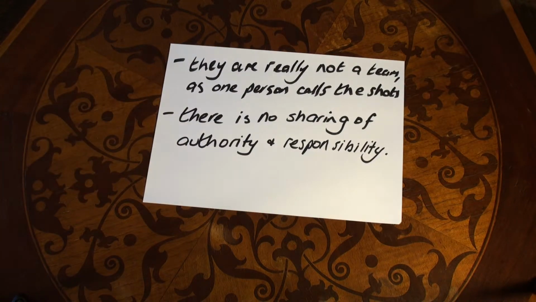They are not really a team, as one person is calling all the shots. There is no sharing of authority or responsibility. So here, the people in this team are doing what they're being told to do.